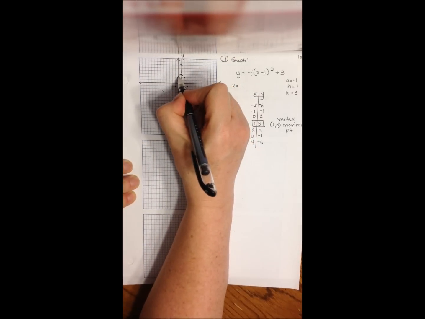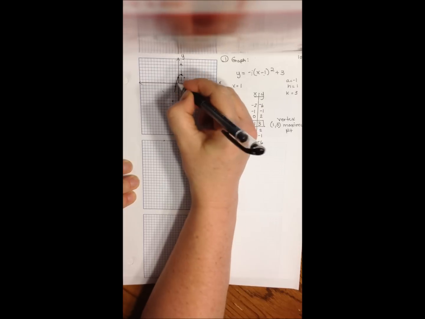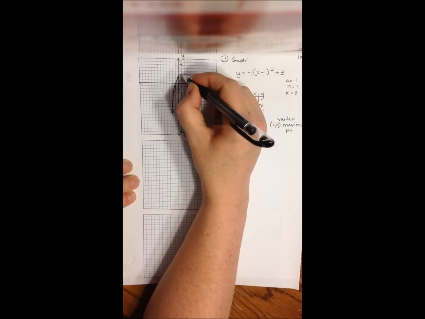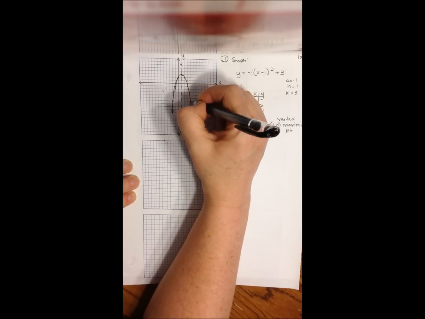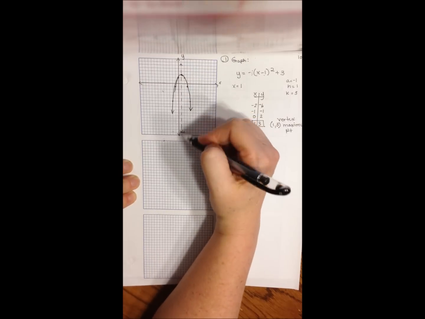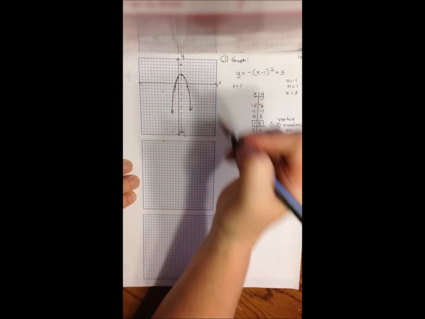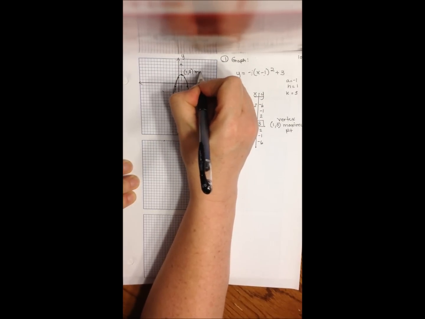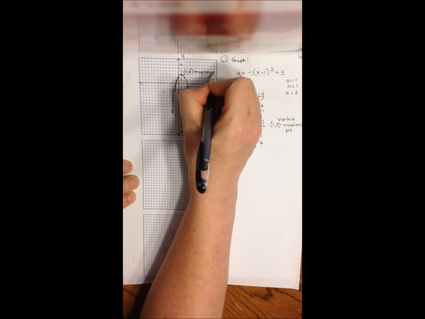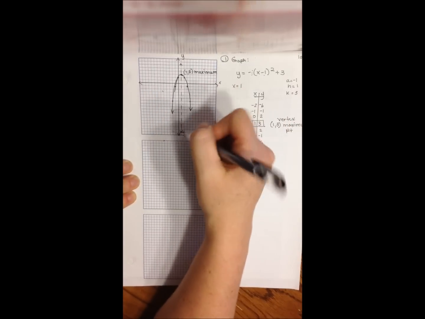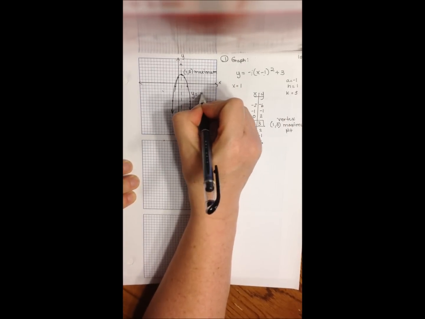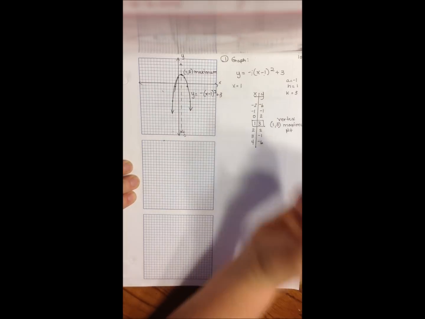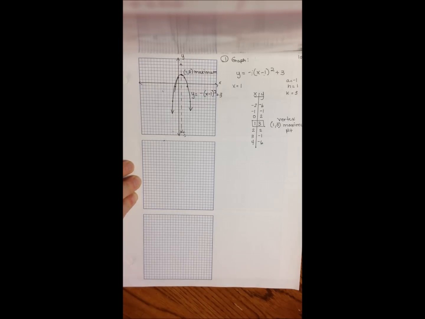Remember that it's a curve, it's not straight line segments. We've labeled our axis of symmetry. The vertex point is the point (1, 3). It's a maximum. The label of our parabola is y equals -(x minus 1) quantity squared plus 3. I think we've labeled everything that we have to.